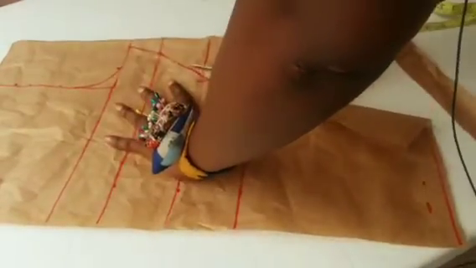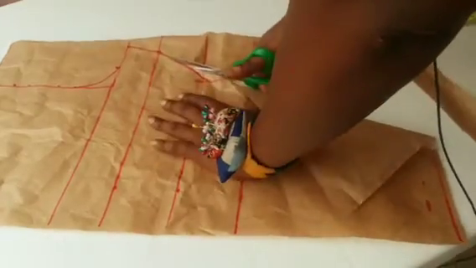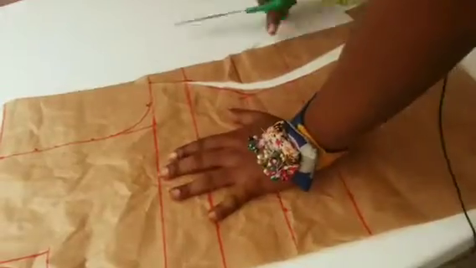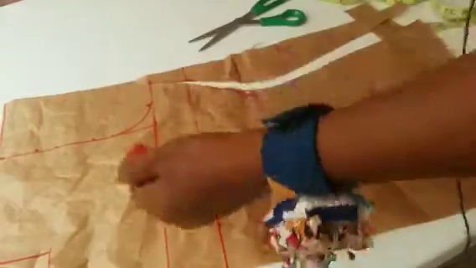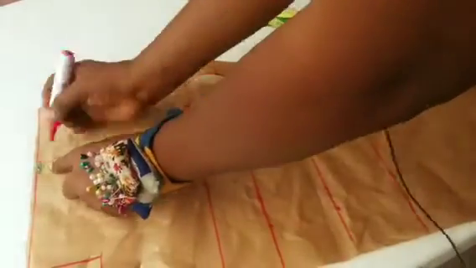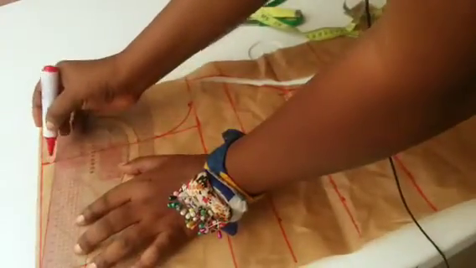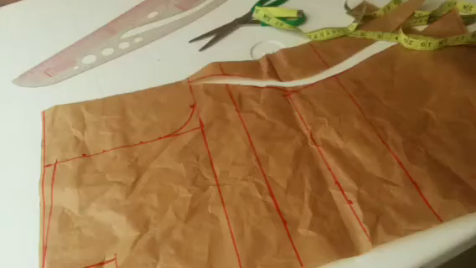One thing I didn't mark out is my shoulder slope, and I'm going to do that. I will come down from the shoulder armhole by 1 inch and mark my shoulder slope.